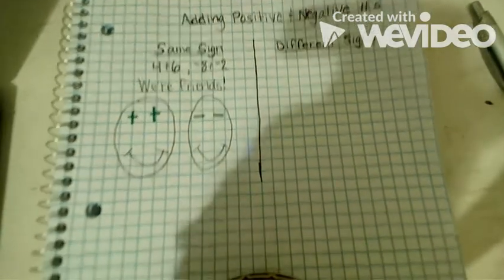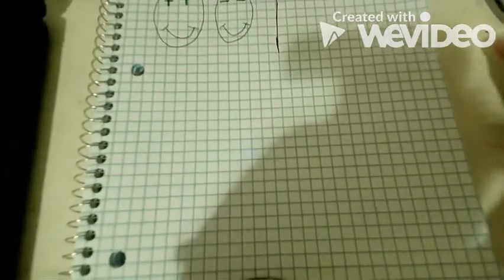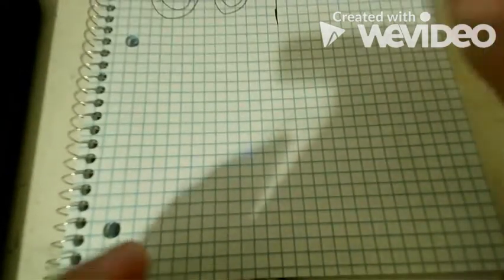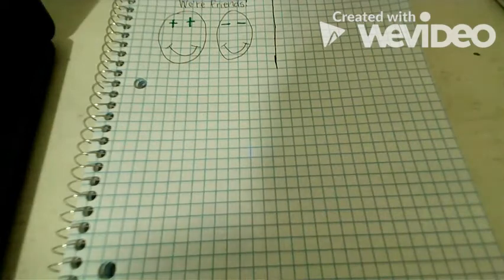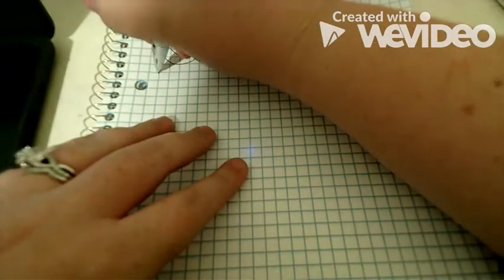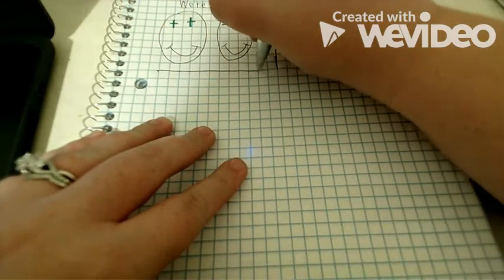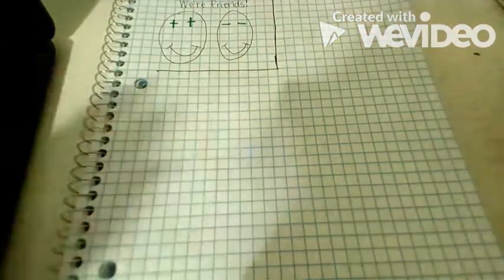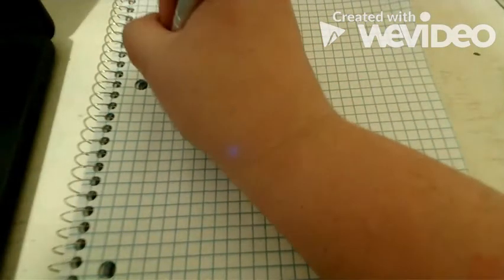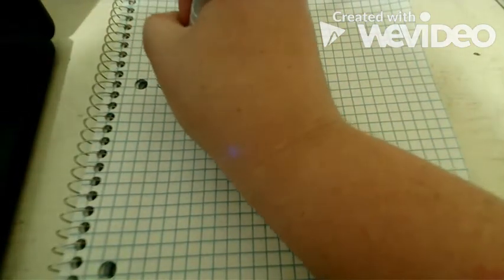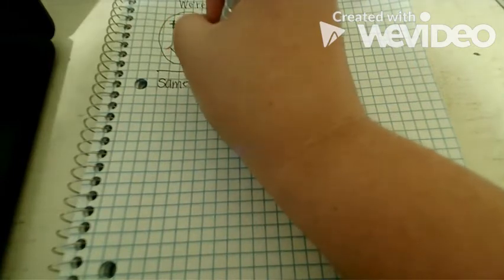I'm going to slide my paper down a little bit and show you the steps on how to add numbers with the same sign. So I'm going to cut my picture off here. Okay. And I'm going to write same signs.